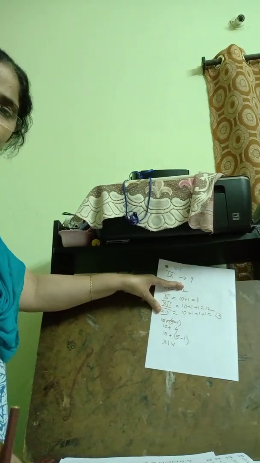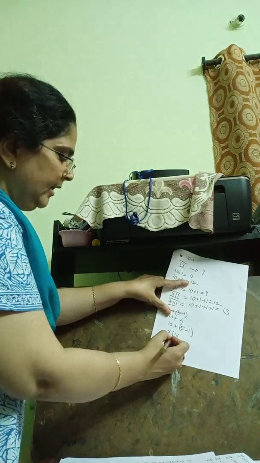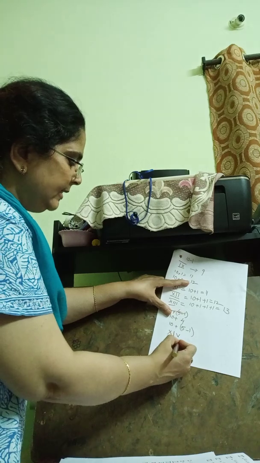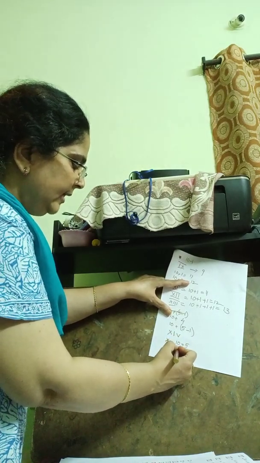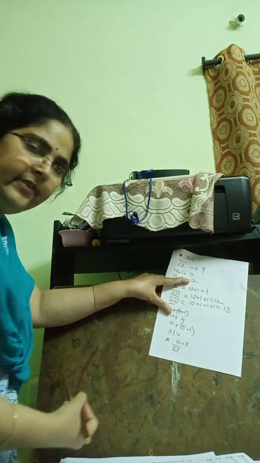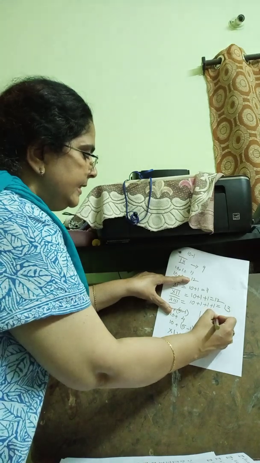Have you got it? How to write? This is 10, 15. 10 plus 5. 10 is X, V is 5. This is 15. 16. 10 plus 6.